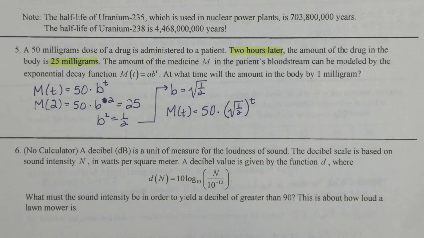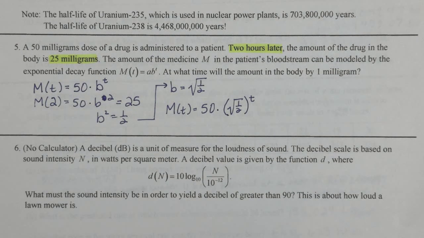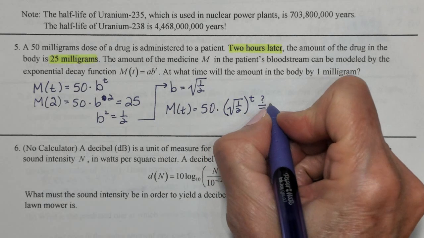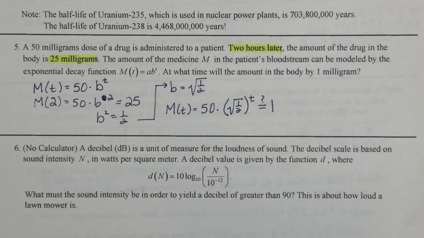Okay? At what time will the amount in the body be 1 milligram? We want to know when this is equal to 1. I could do this with my calculator. I could do this by hand a little bit. I think I'm just going to use my calculator.